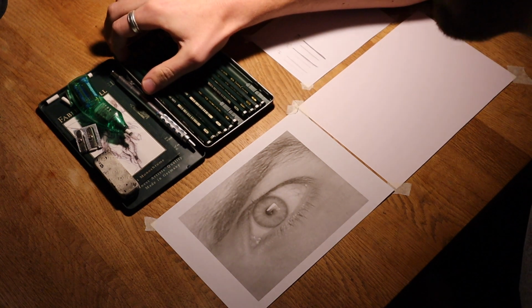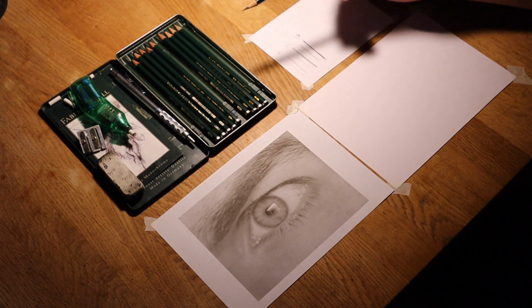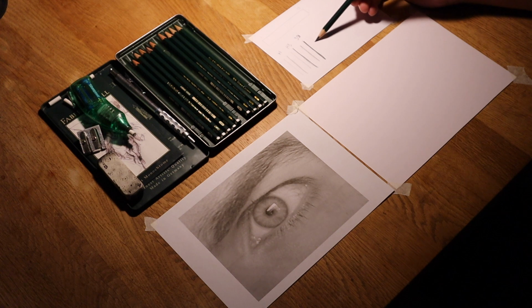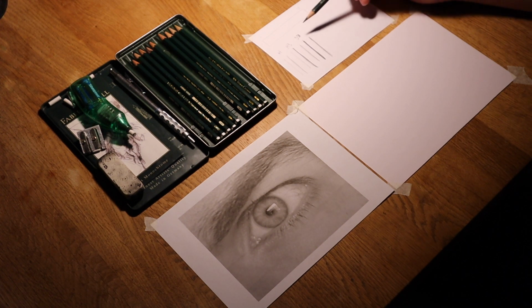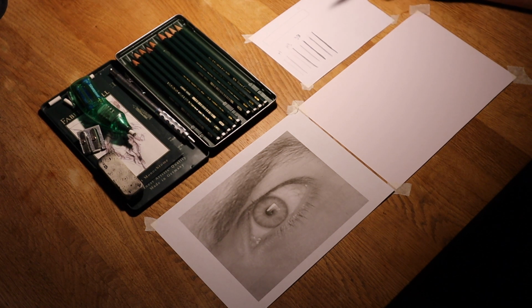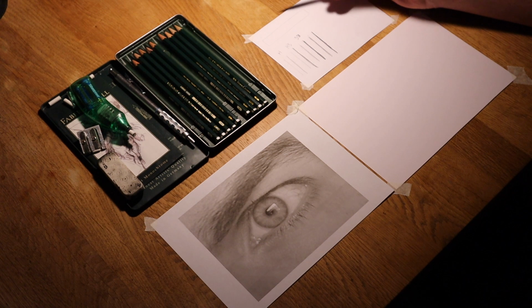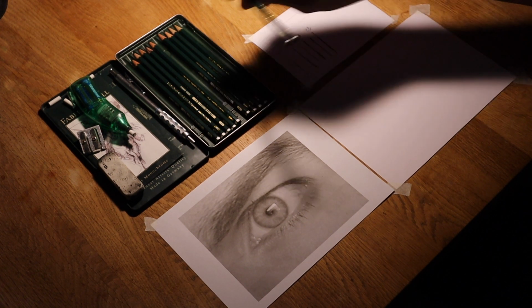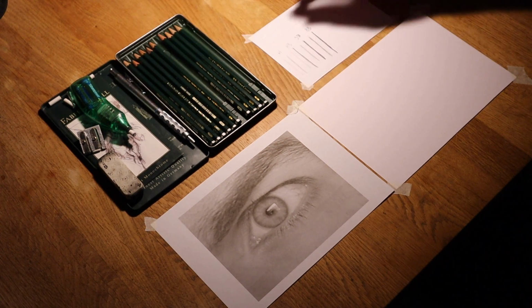Obviously ending up here, an 8B, it goes up to 9B I think. An 8B is a contrast to that scale, obviously. There's many in between that, but that's the light, and then pressing really hard for a dark. You can really get a dark shade out of that. So yeah, that's the contrasting scales.